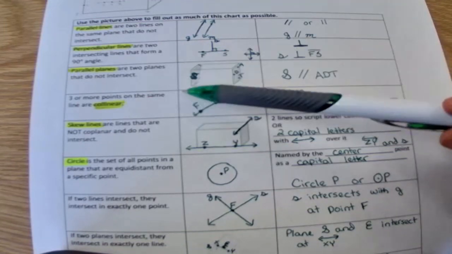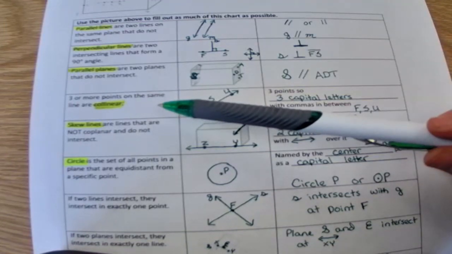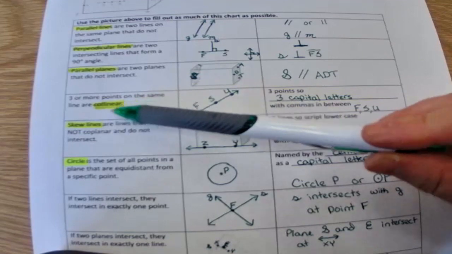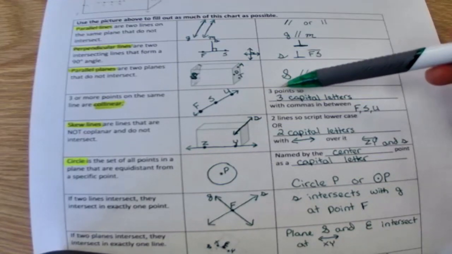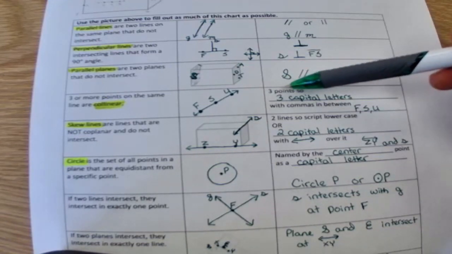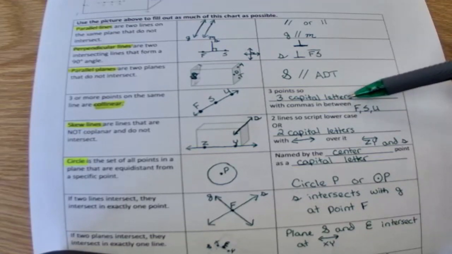Now we have this one. It says 3 or more points on the same line are collinear. When they are collinear, that means they're just in a straight line with 3 or more points. So the way we write it is with 3 capital letters with commas in between. So the letters I chose, since I am an alumni there, I went with the best football team in the nation, FSU.